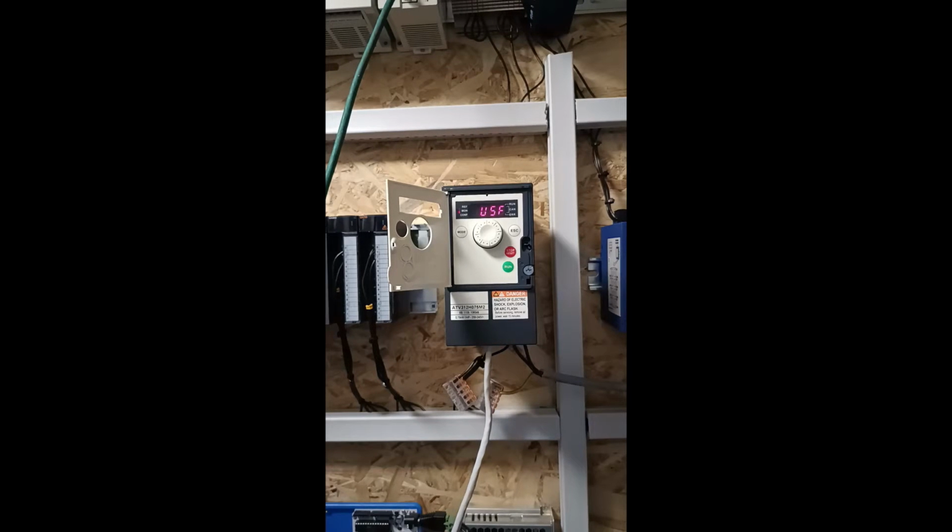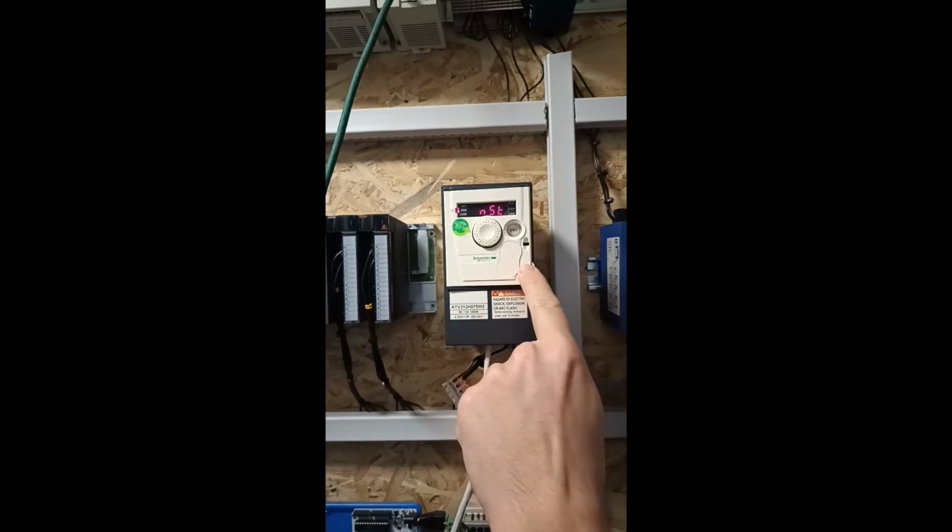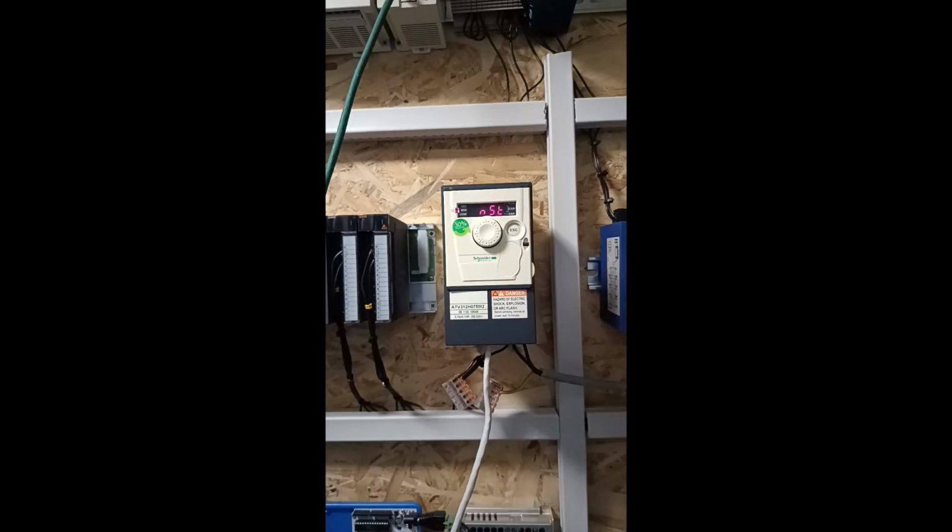Sometimes we get some error while doing the Modbus settings. I did get this USF error. In most cases it's enough to just cut the power and turn it on again to reset it. Else you can check the manual for the VFD to find more detailed fault information. When the VFD says NST it is ready to run. So let's jump over to TIA portal and do some programming.